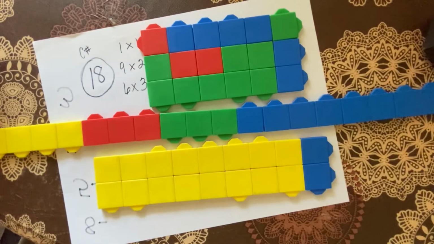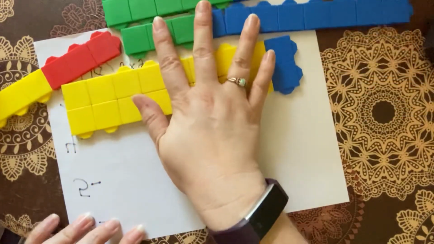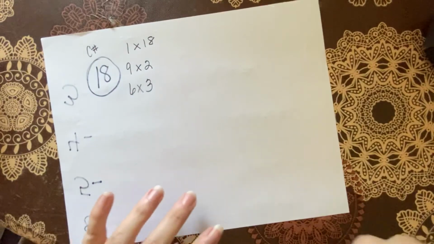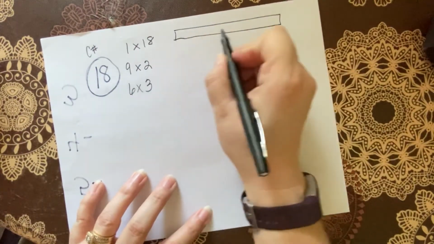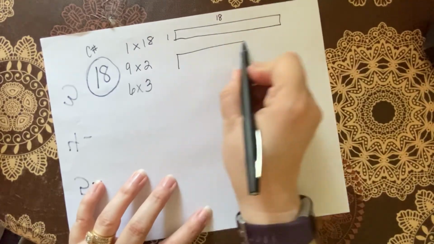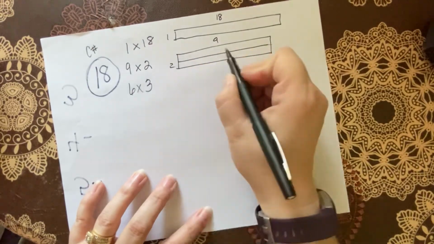Now, if you have something at home that you could use as a manipulative to build your arrays, awesome, you can do that. A lot of you don't though. And even if we were in school, we might not have enough for everyone to do these arrays, but you could draw them if you wanted. I can just do this, label it like that. And then 9 and 2.